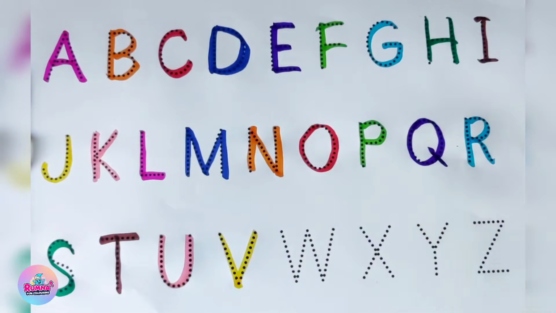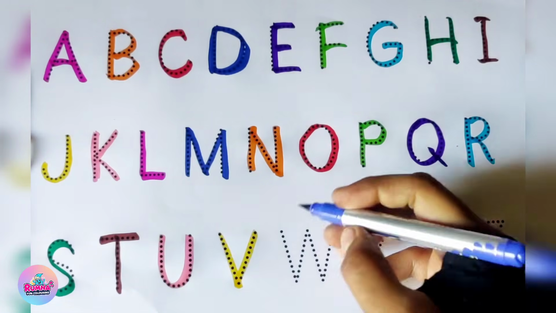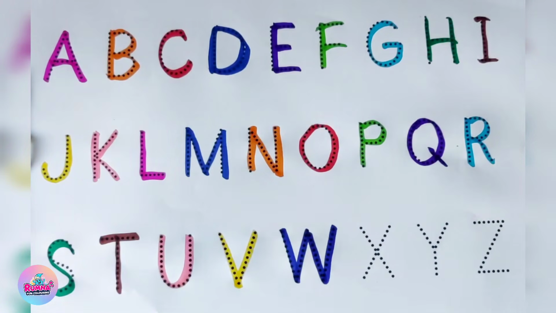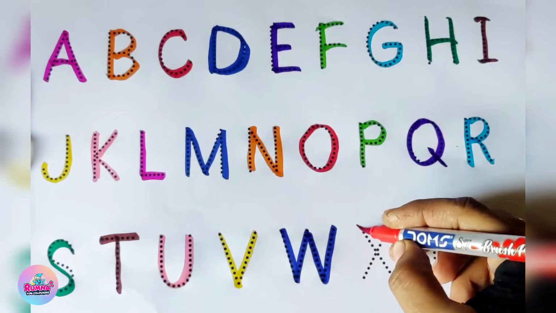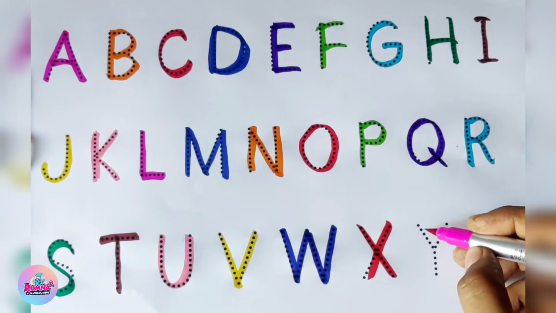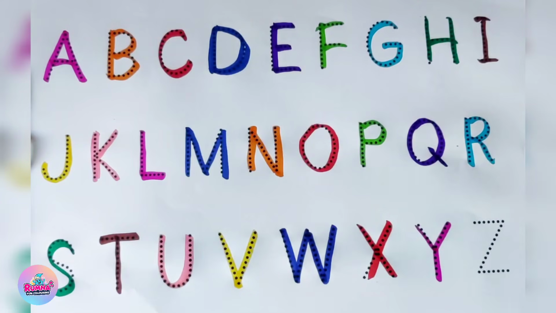V for vulture. Then comes letter W. W for whale. Then comes letter X. X for X-ray fish. Then comes letter Y. Y for yak. Then letter Z. Z for zebra. So we all did it. We all traced all the alphabets.